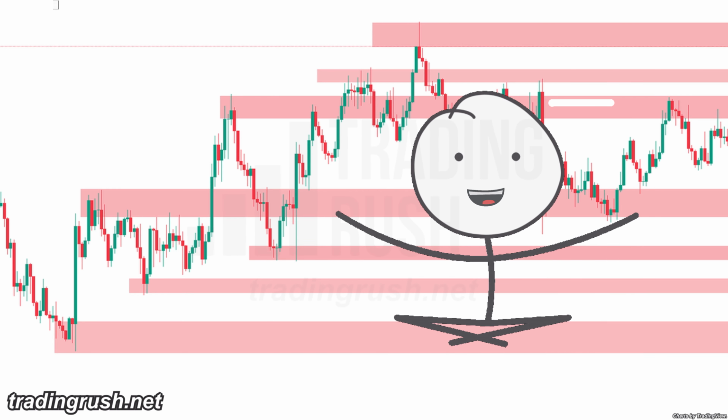But the thing is, it's very easy to draw these messy support and resistance areas. If you stare at the chart long enough, you will see things that are not even there, and you will end up drawing support and resistance at every swing high and low.